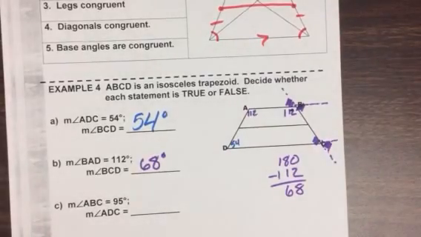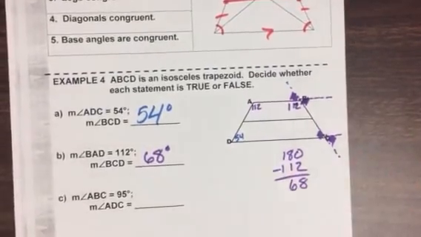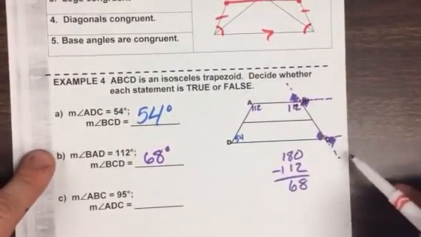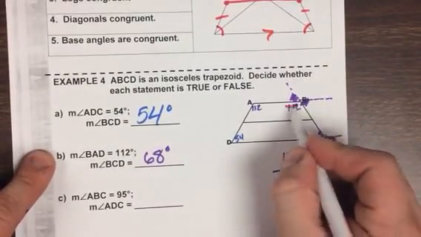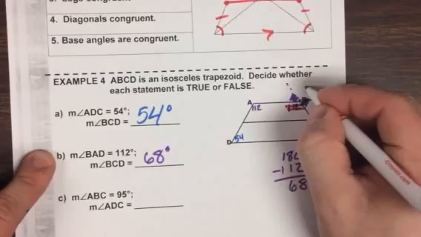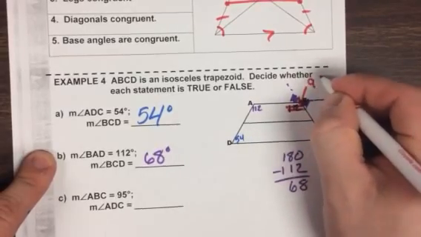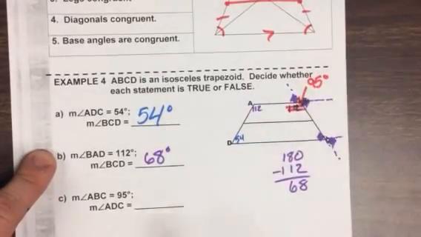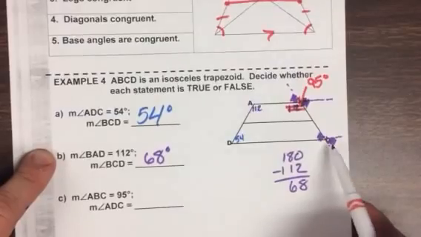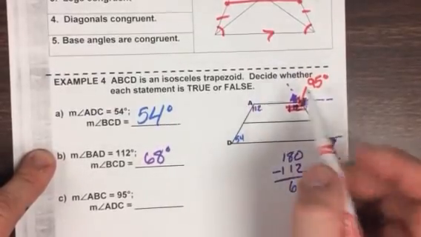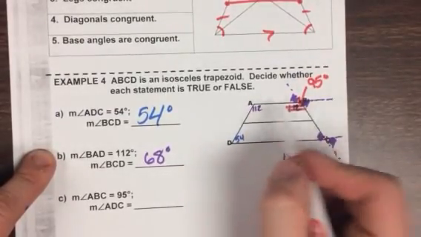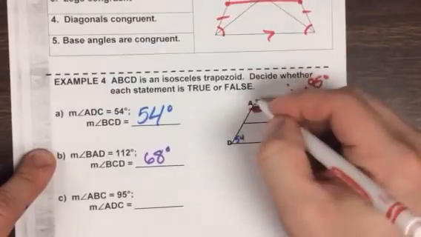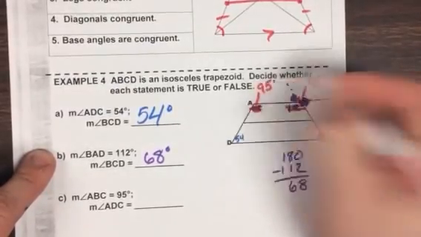Okay, and finally, looking at C, the measure of angle ABC, calling it 95 degrees. The measure of angle ADC. So again, same thing I just did. I'm going to say that A and B must be congruent, so this is now 95 degrees as well.